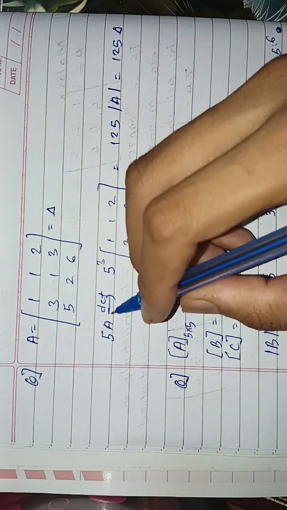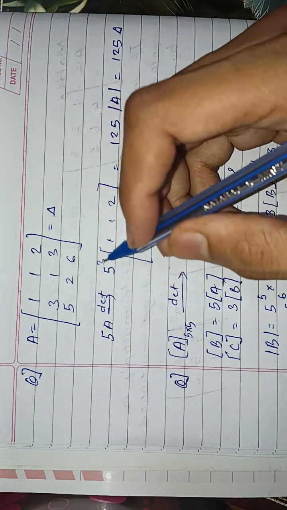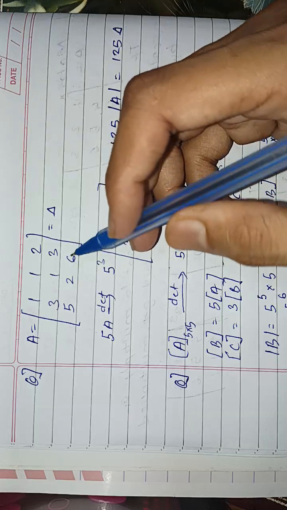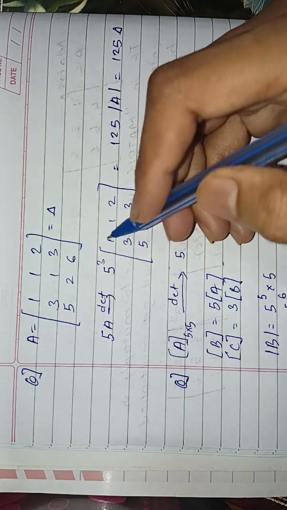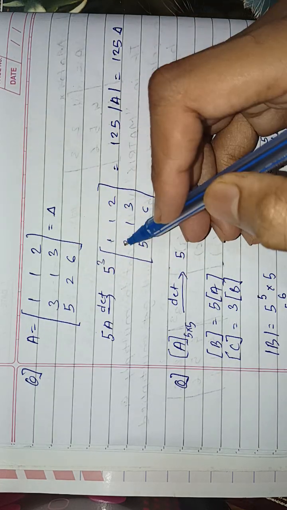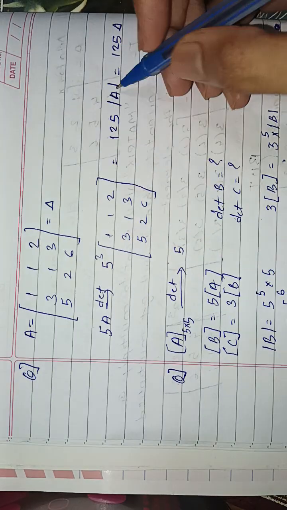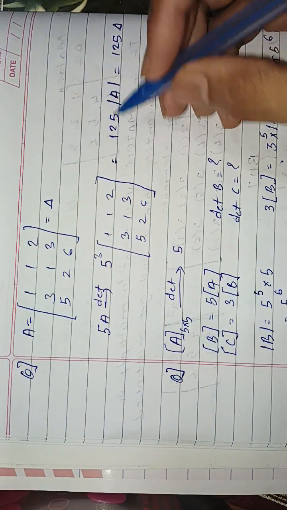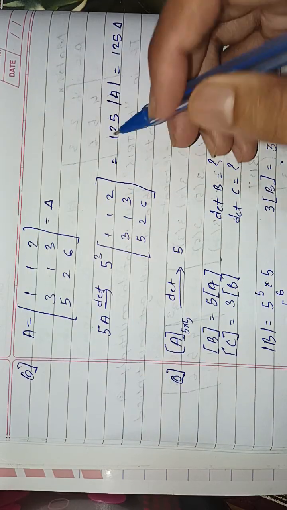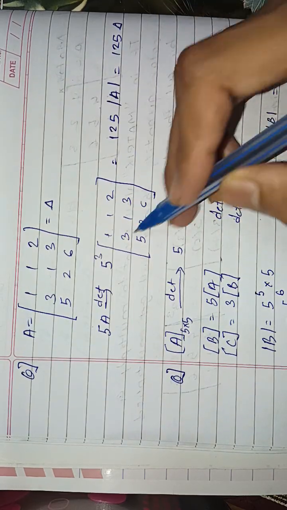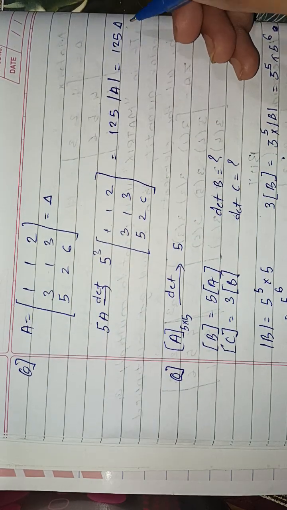Here we have multiplied 5 to the matrix, so 5 will get multiplied to each and every element. So I can take 5 cube outside and write this 5 cube is 125 and determinant of A. The determinant of A is the determinant of this matrix. So 125 into delta.